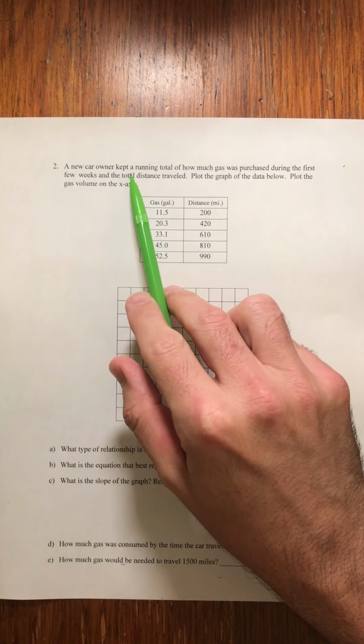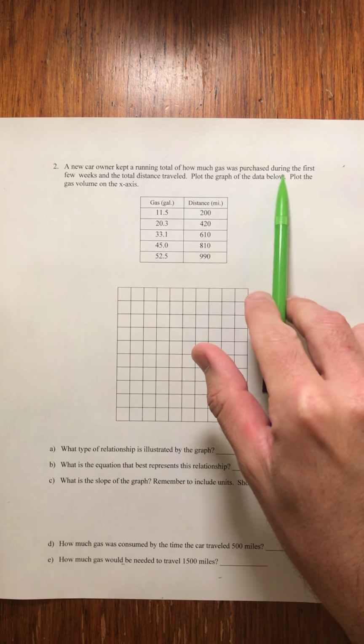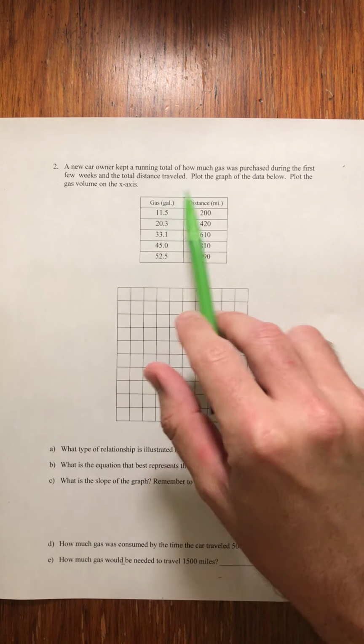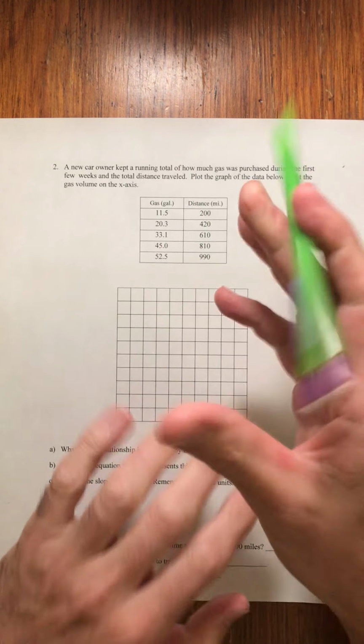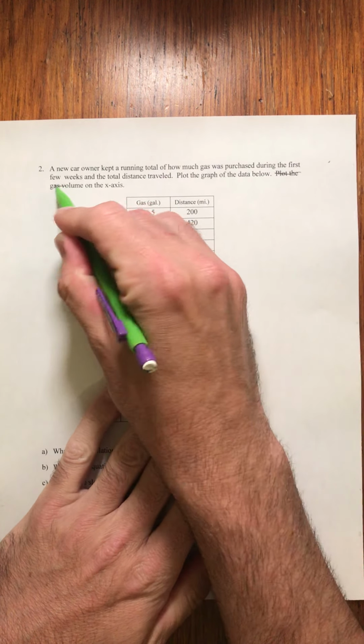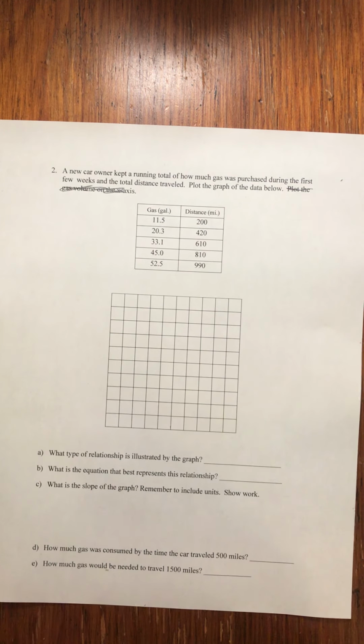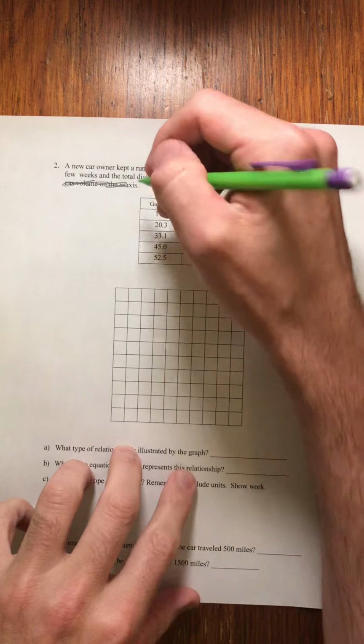A new car owner kept a running total of how much gas was purchased during the first few weeks and the total distance traveled. Plot the graph below. And I'm just going to cross this out because that's what we want to know. So we have gas here, distance here. So let's just talk some basic vocabulary, right?